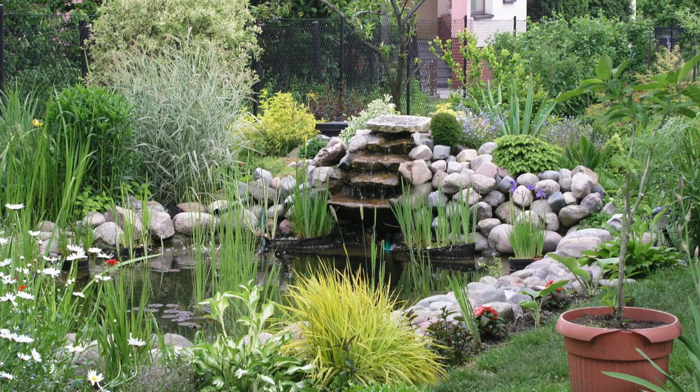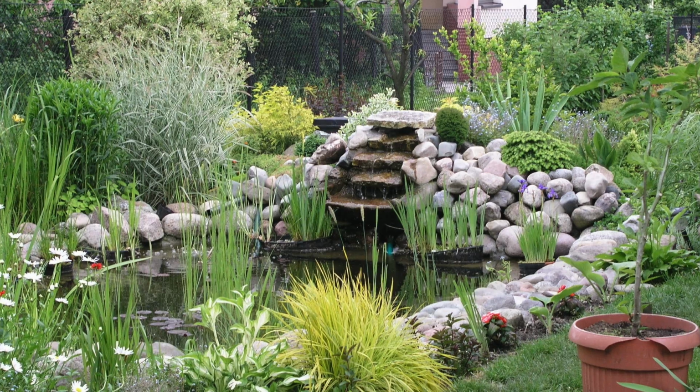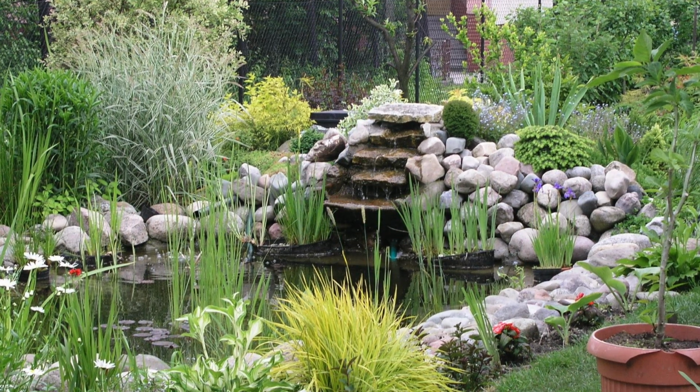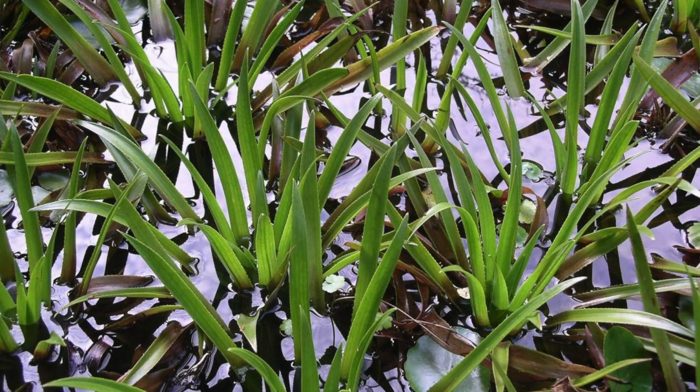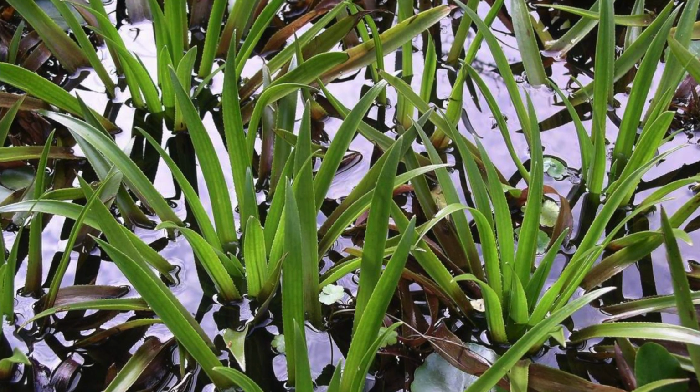The first is going to be marginal plants. So marginal plants are planted around the margin of the pond. That's why they're called marginal. So basically, they provide the growth, the height, the flower, and everything like that. The real interest of the pond is going to be what's planted around the margins. So there are tons of different varieties that you can put along. Even plants that just like wet soil.